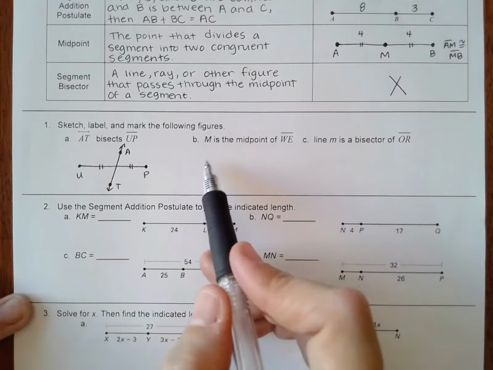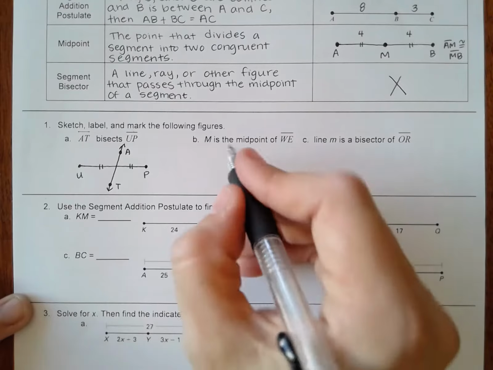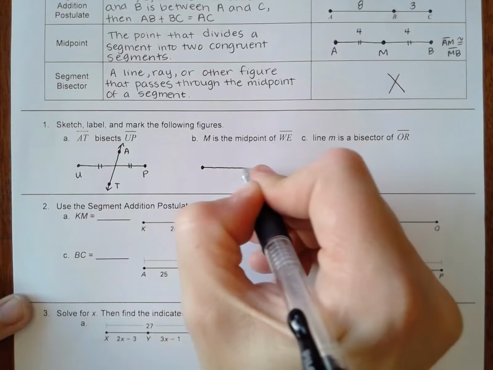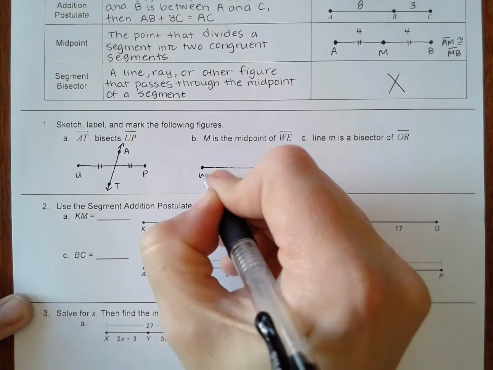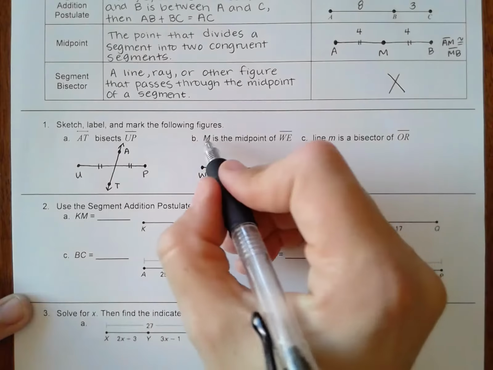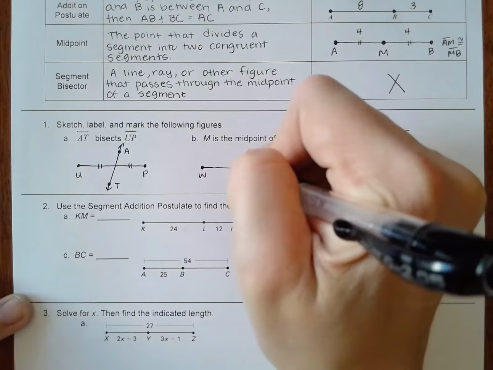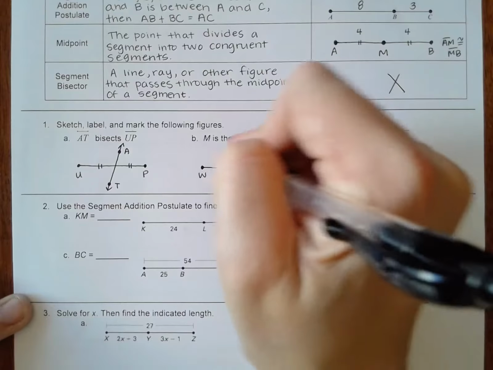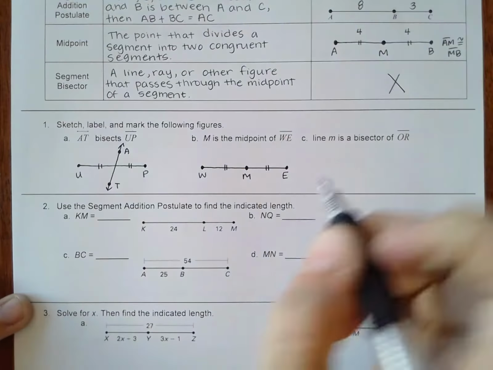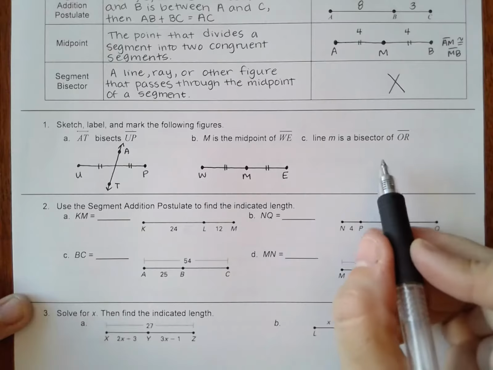In the second example, it says M is the midpoint of WE. So here's my segment, WE, and M is the midpoint. So I'm not just going to draw M in the middle. I'll put it in the middle, but then I'll also put these markings on the picture so that the markings show that the picture is cut in half.